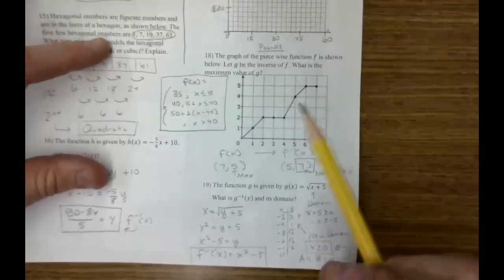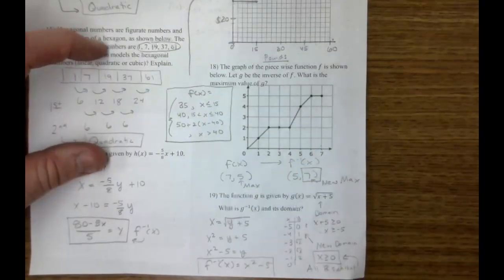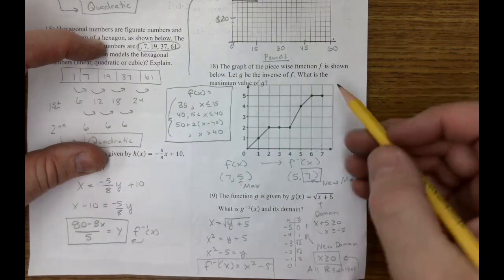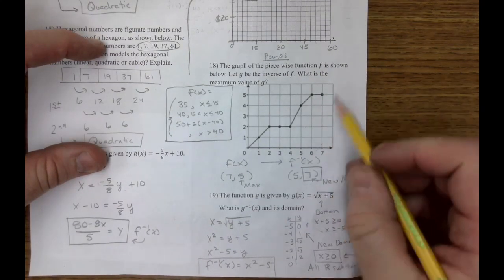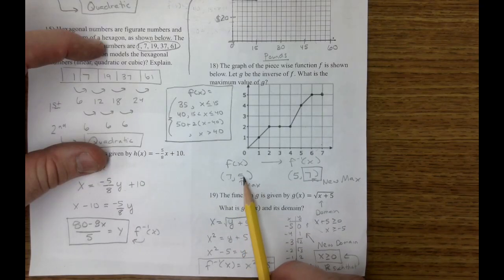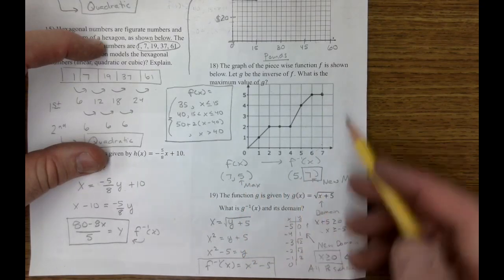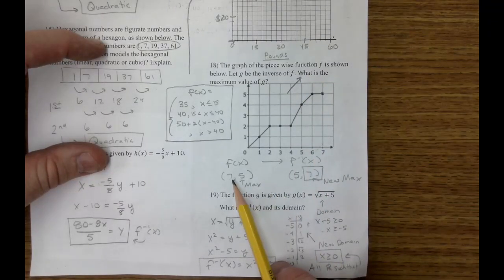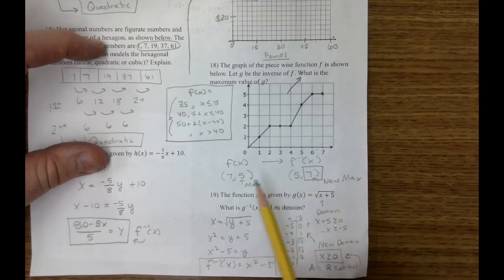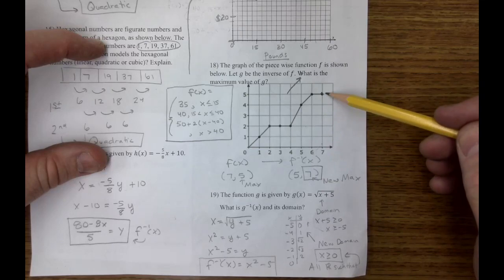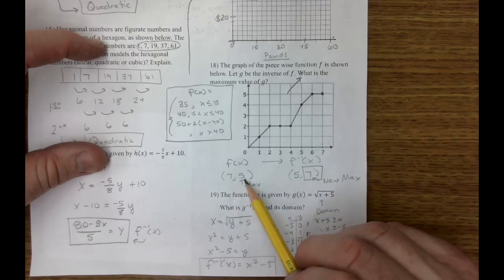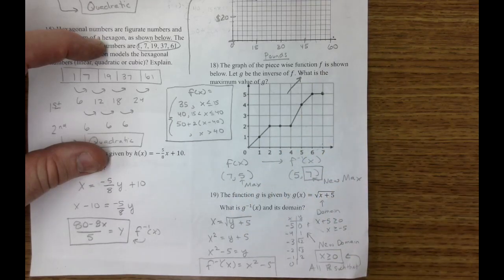On problem 18, this is a graph of the function. If I were to graph its inverse, that simply means I change the x's and y's around. Right now, this point is the highest point on the graph, (7, 5). But if I switch this around, it becomes (5, 7). So now the highest point is going to be up there because I switched the x and the y. This is my new maximum. It used to be (7, 5). 5 was the highest. Remember, when you are looking for a maximum value, you're looking for a y value. So (7, 5) becomes (5, 7), and now this becomes the new highest point.